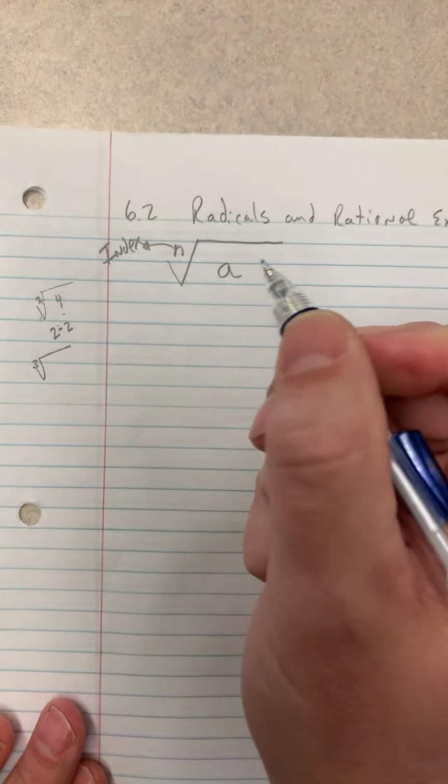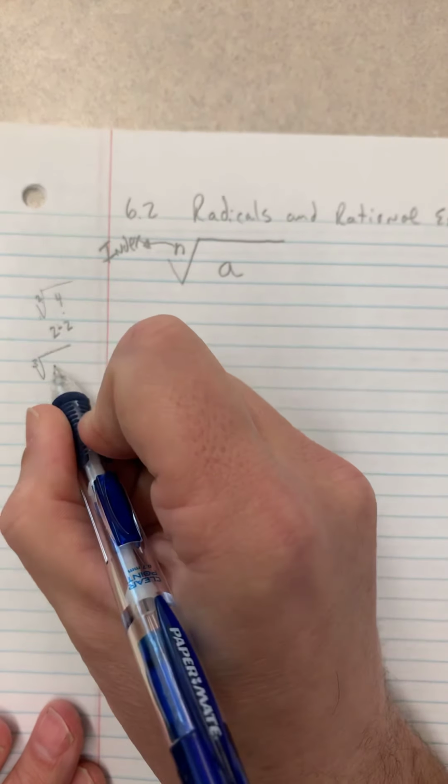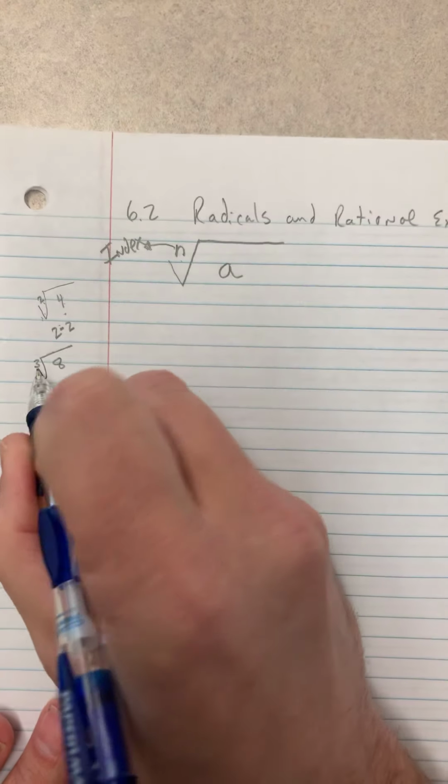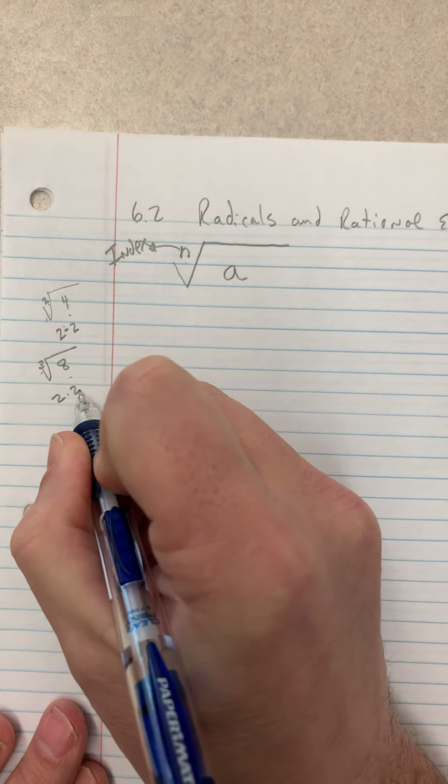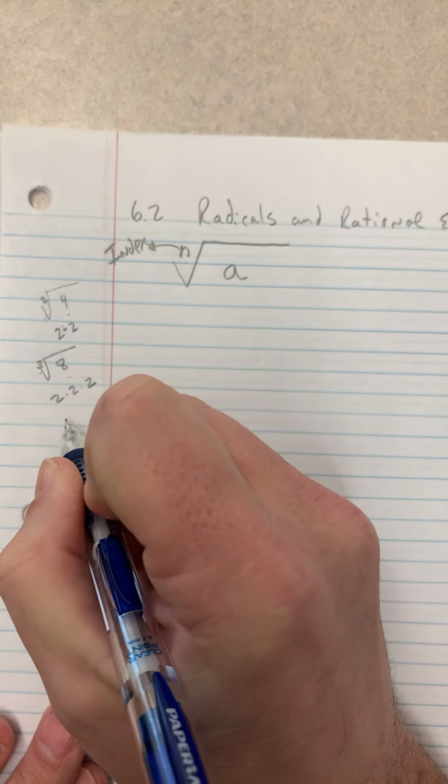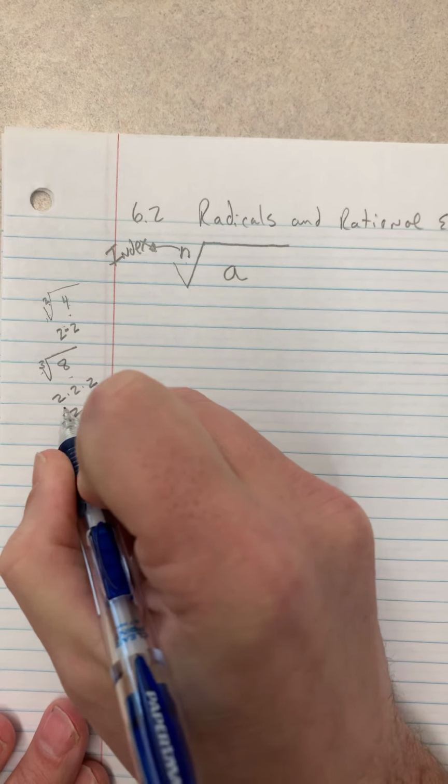I could have something that is the third root or cubed root of 8. What number times itself 3 times gives me 8? Well, that's 2 times 2 times 2, so the cubed root of 8 is 2.